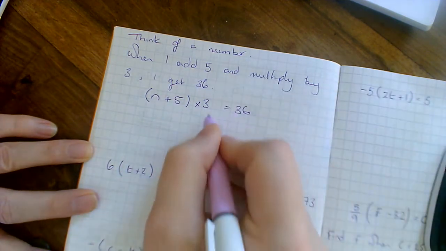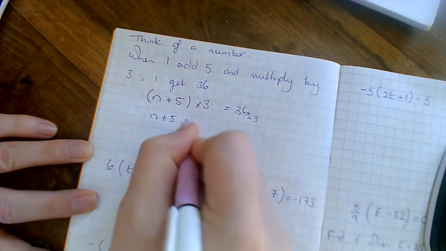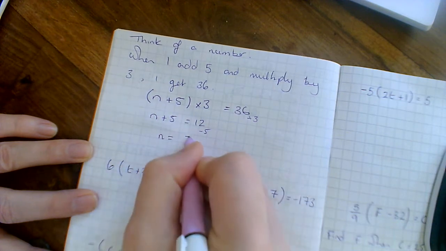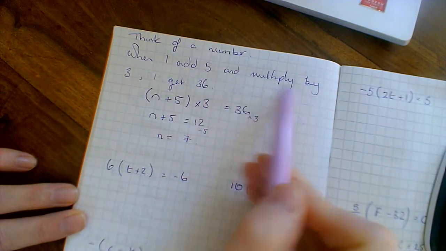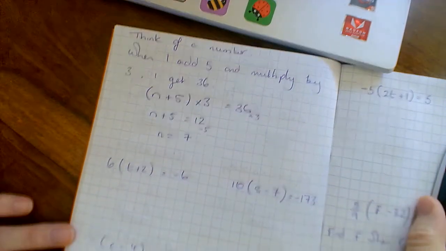So now I just solve this by dividing by 3 to kick off with. So the number plus 5 is equal to 12. And now I take away the 5 and I find out my number was actually 7. So I can just check that. 7 add 5 is 12. Multiplied by 3 is 36. So it does in fact get me to the right answer.